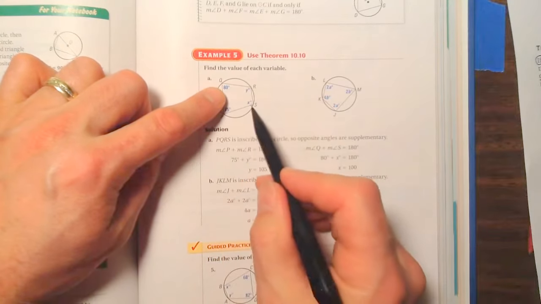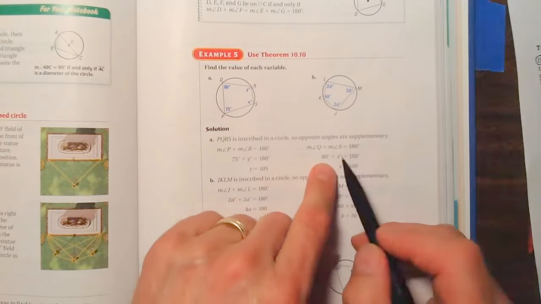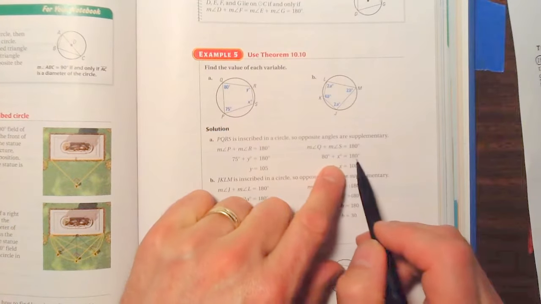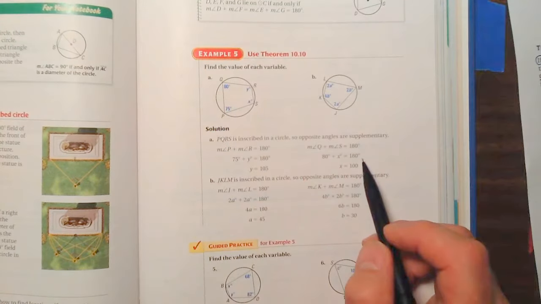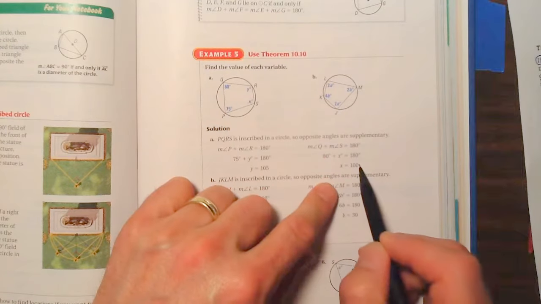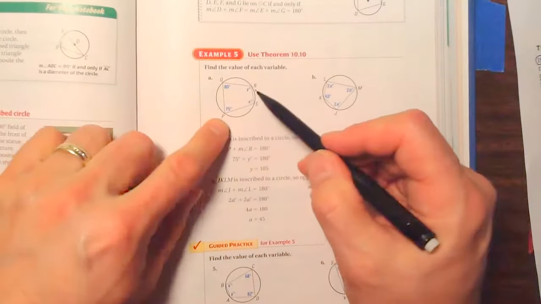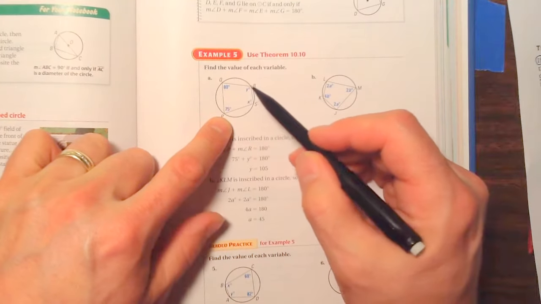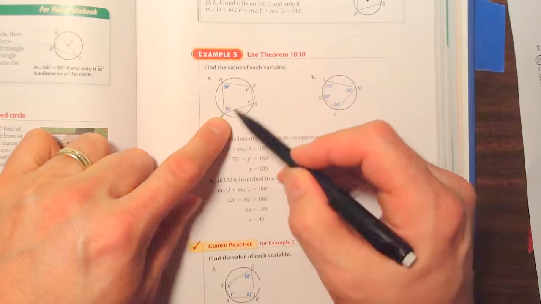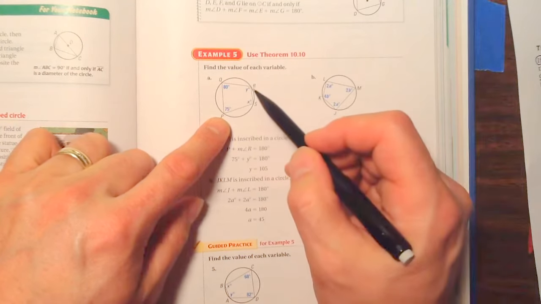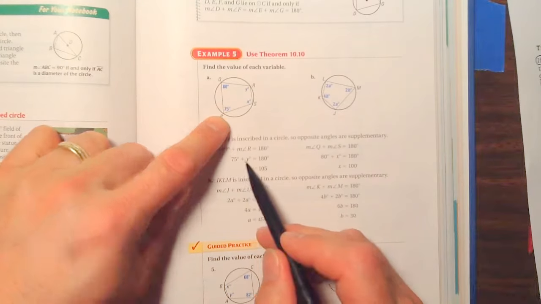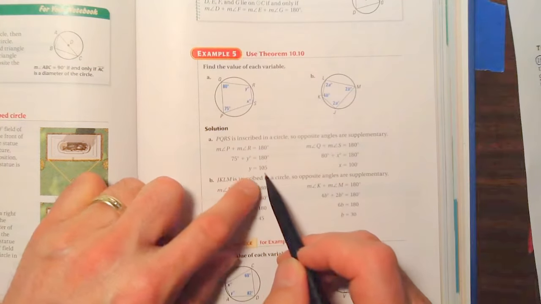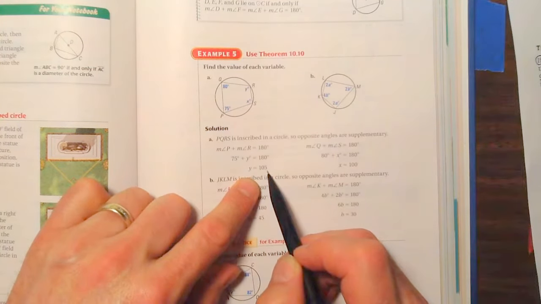So we could say 80 plus x equals 100. Then I could solve this equation by subtracting 80 from both sides, and so now x equals 100. Could do the same thing with these two opposite angles, that they're also going to be supplementary because these are opposite angles of an inscribed quadrilateral. So 75 plus y equals 180. I subtract 75 from both sides and get y equals 150.